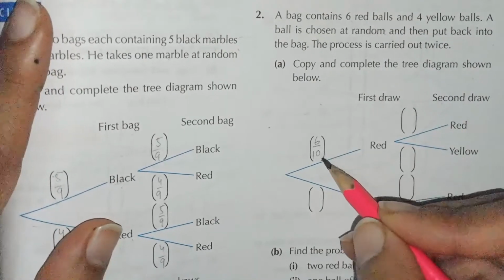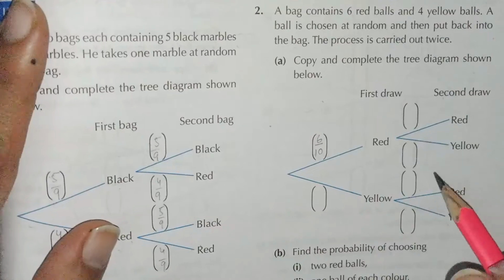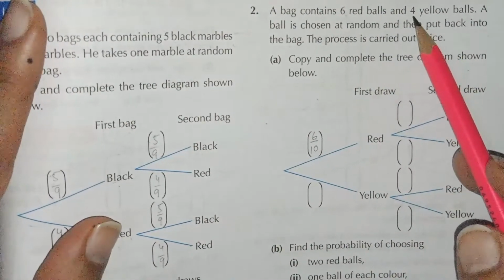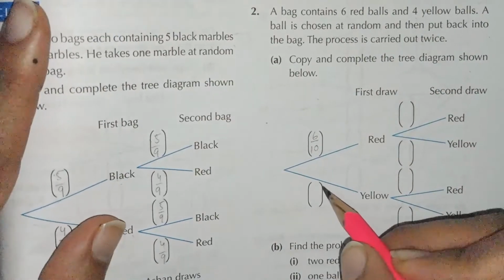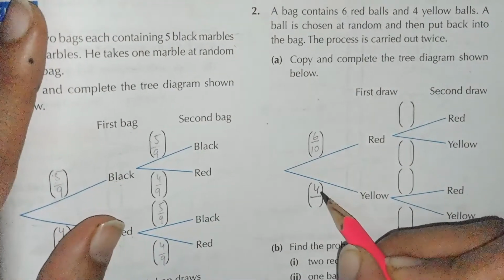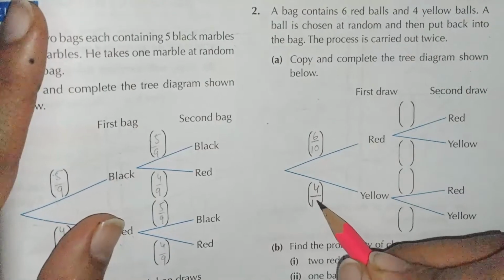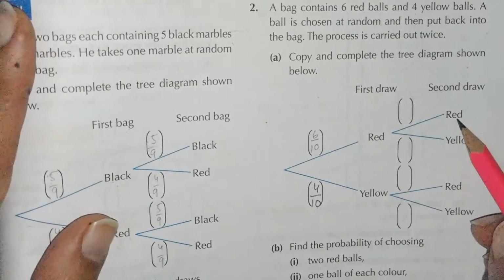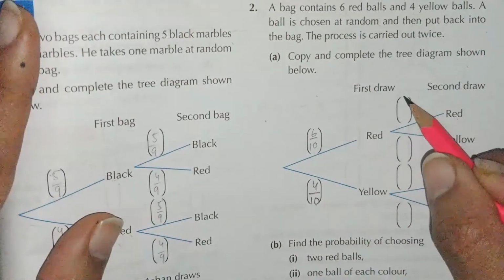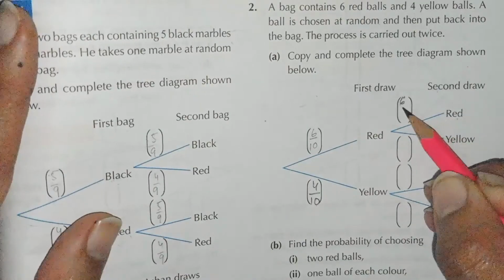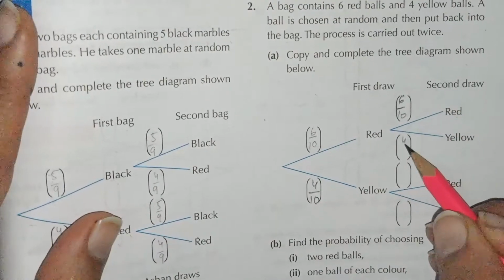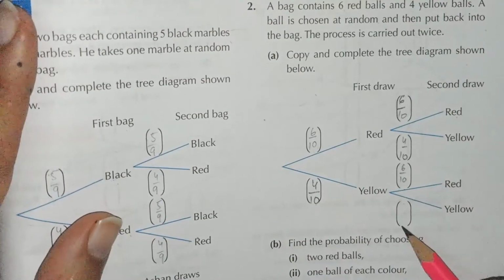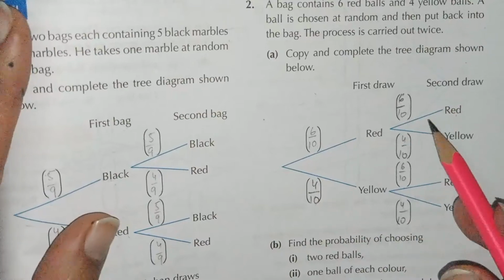In the first draw, the yellow balls are 4 favorable outcomes, and the total number of possible outcomes is 10, so the probability is 4 by 10. Now in the second draw, again the probability of getting the red ball is 6 by 10 and yellow ball is 4 by 10.